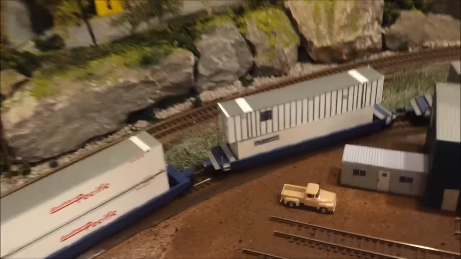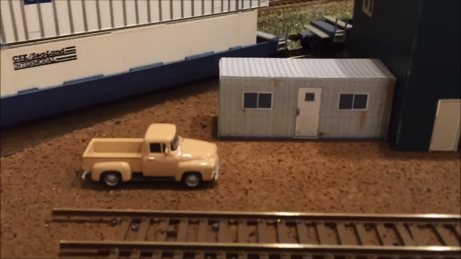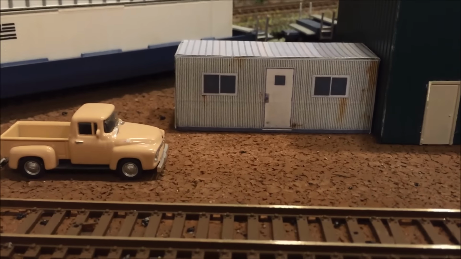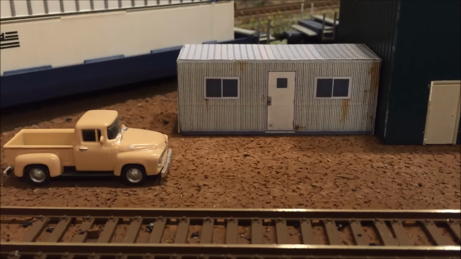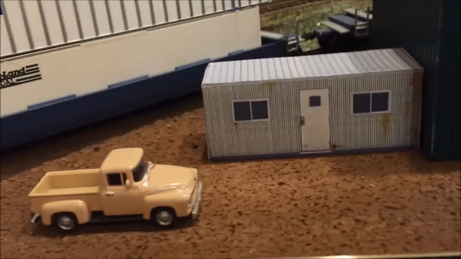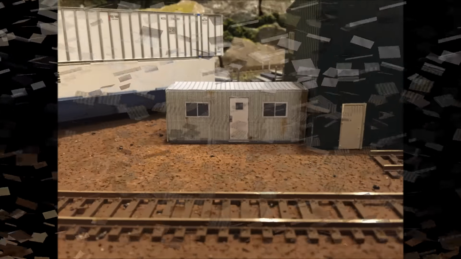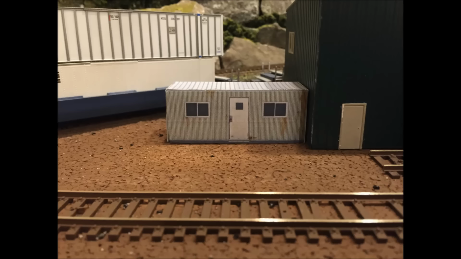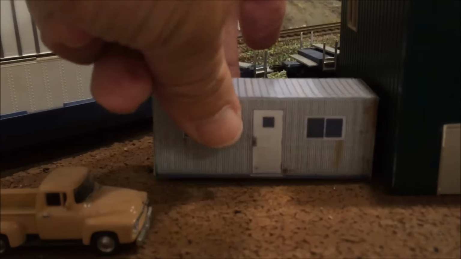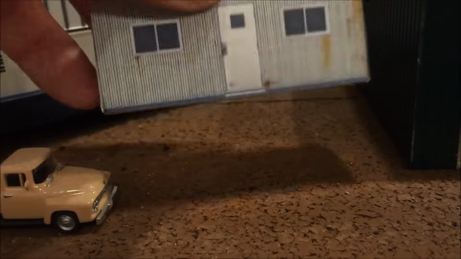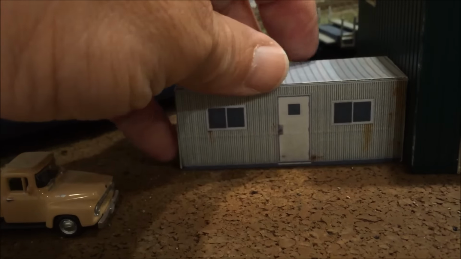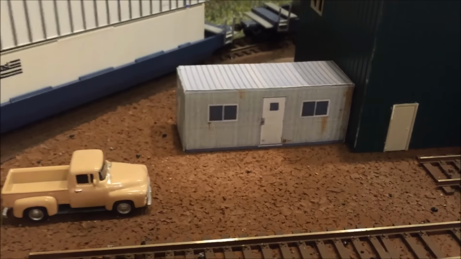Some of those paper buildings I was telling you about. Here's a little office that is made out of container, and again, if you watch my last video, those are the paper printouts just put on foam core. Just put on foam core. And they're already weathered and everything, so I think that came out fairly nice.